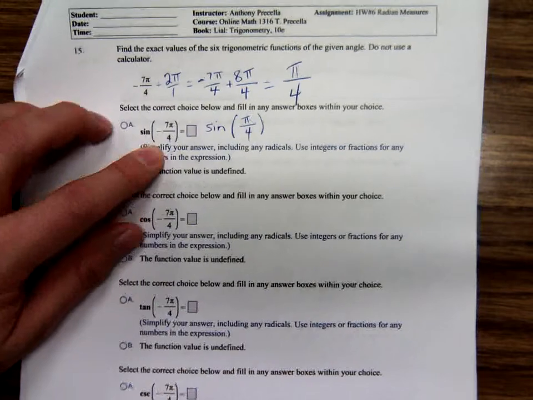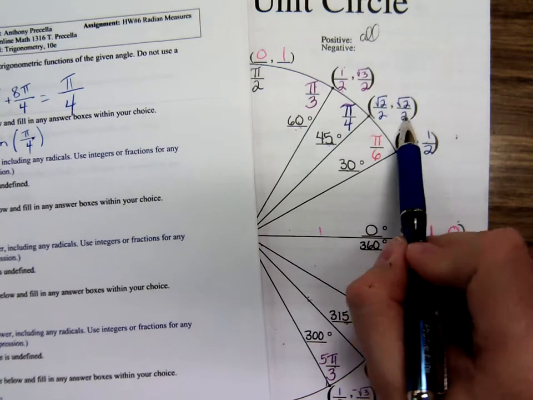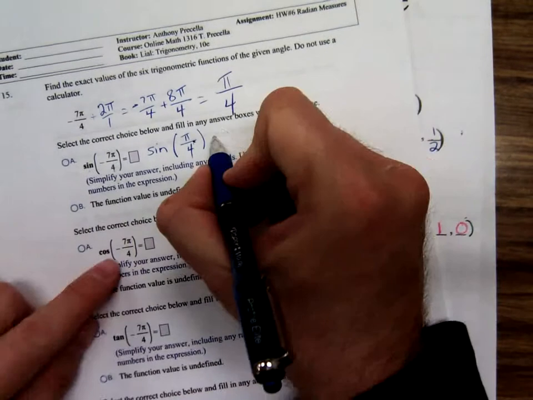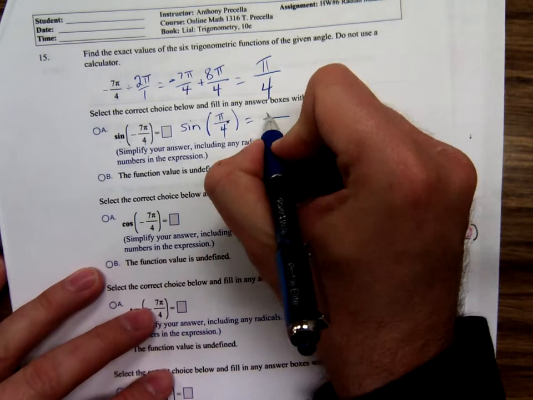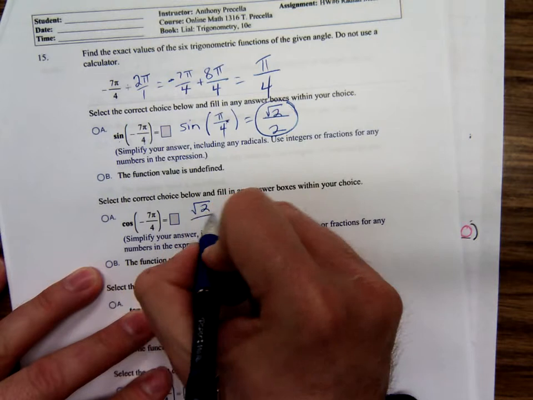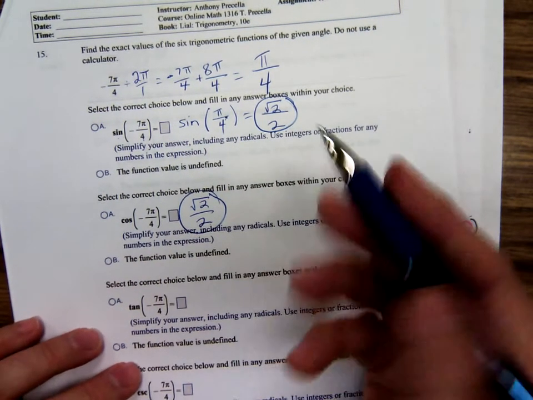So what's the sine of pi over 4? Pi over 4, they're both square root of 2 over 2. So sine is square root of 2 over 2. Cosine, square root of 2 over 2. Tangent, sine over cosine, that's going to be a 1.